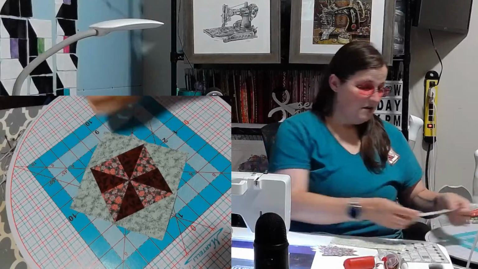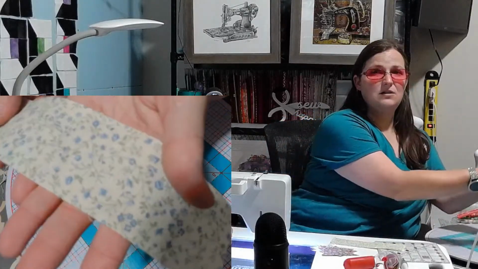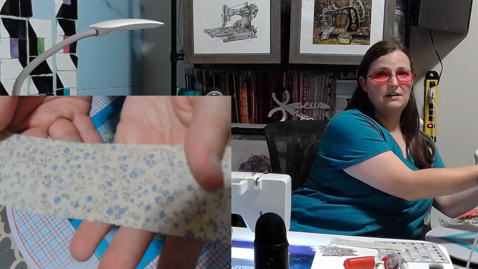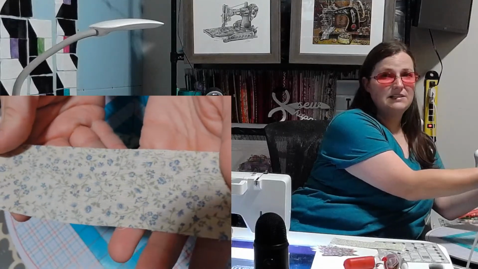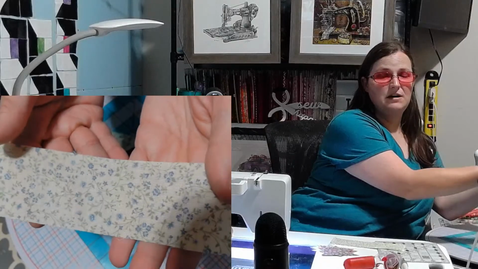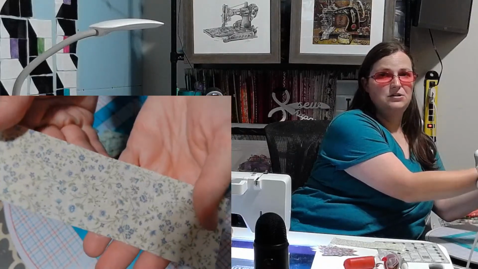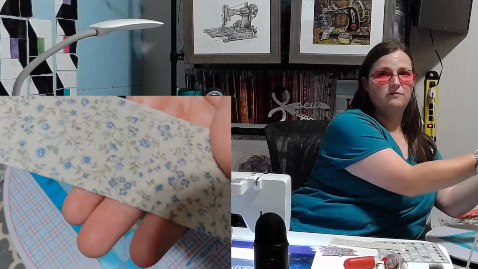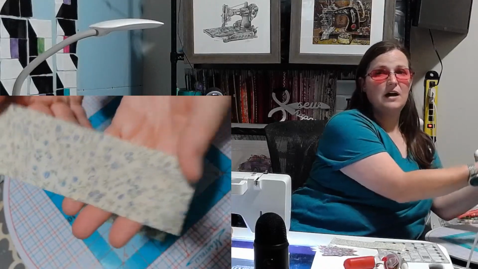And you have to know what you're looking at to make sure that it is truly vintage. Because this print right here looks kind of vintage, but I don't know exactly when it was printed. It could have been 1980. It could have been 2001. I do not know. It's one of those old floral looking prints. So I don't know when it was printed.